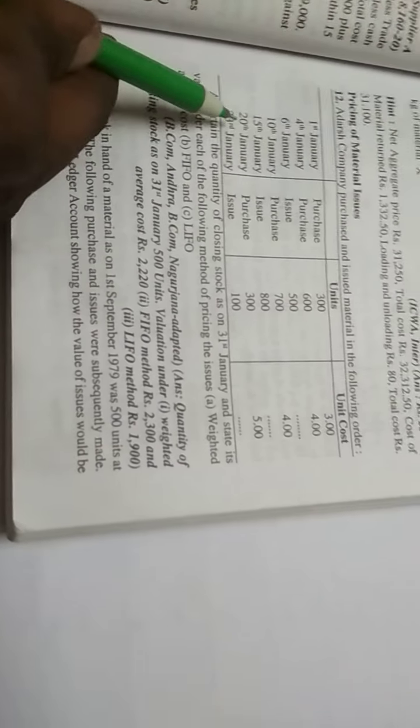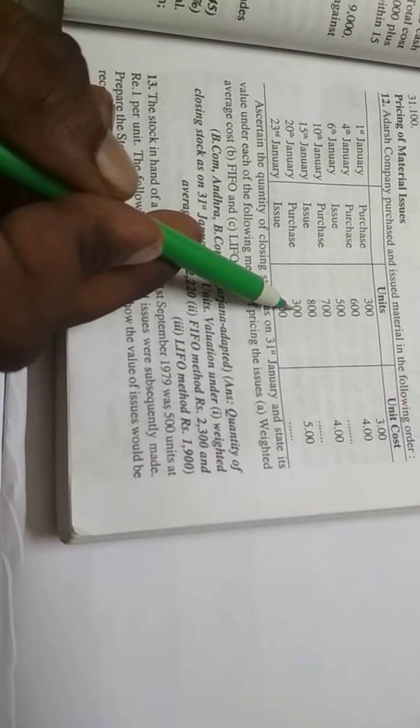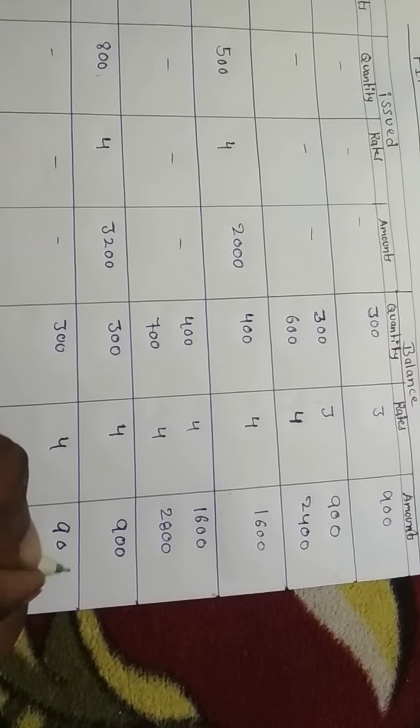Now we have only 300 at the rate of 4, 900 as the balancing figure in our company. Now again coming to the question, on 20 January we have purchased 300 units at the unit cost of 5 rupees. If you multiply, we get 1500 in our hand. Then we have the balance already, that is 300 at the rate of 4, that is 900. So again we have purchased 300 on 20 January at the rate of 5, that is 1500.